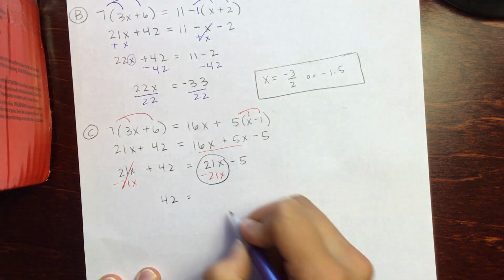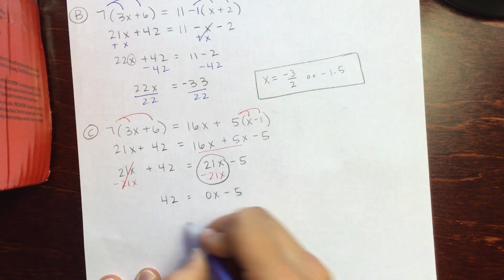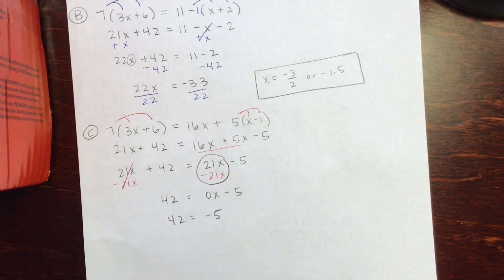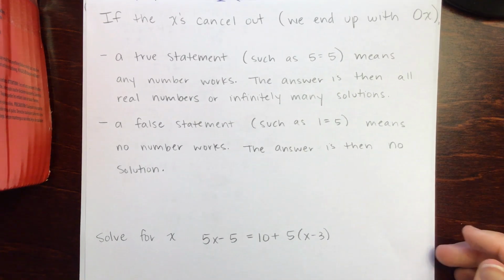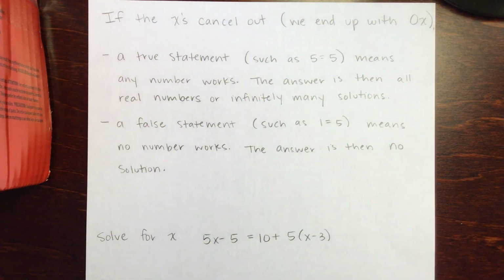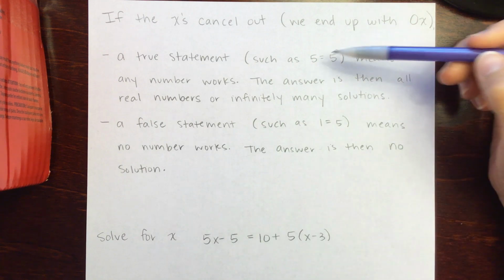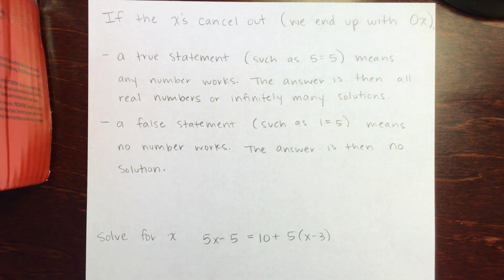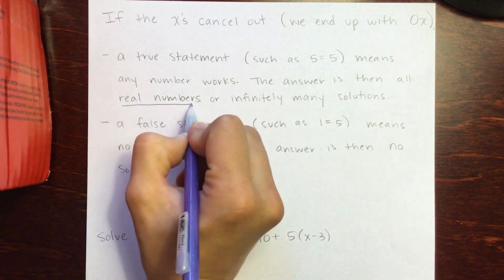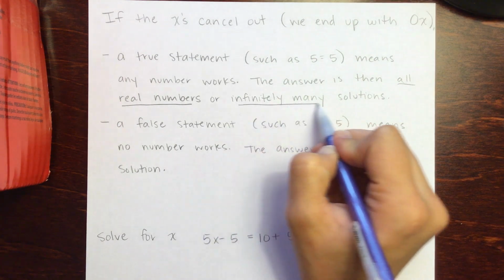Oh. What's going on here? This is one of the special cases. So, if the x's cancel out or we end up with 0x, like what just happened there, you need to continue to solve the problem, and then if you end up with a true statement where the number equals itself, 5 equals 5, 2 equals 2, negative 5 equals negative 5, any number you plug into the original equation will work. So your answer is all real numbers or infinitely many solutions.